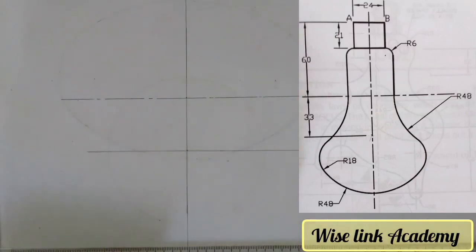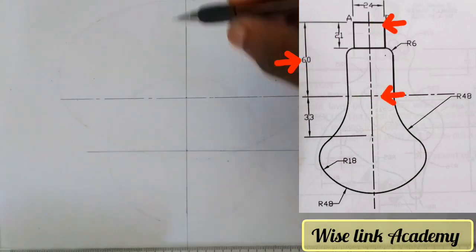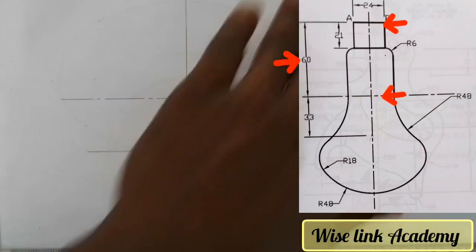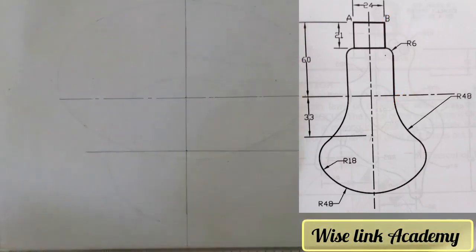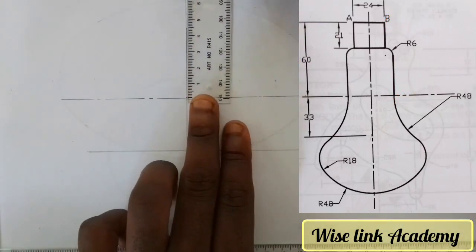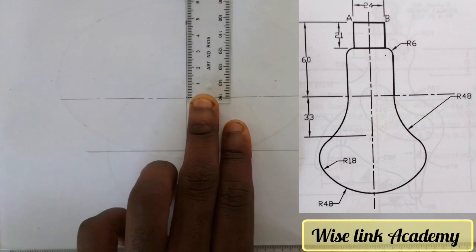Alright, from this point here, there's a distance of 60, so I'll measure 60 again. From this point here to this point here is 60. As you can see, let me show you.